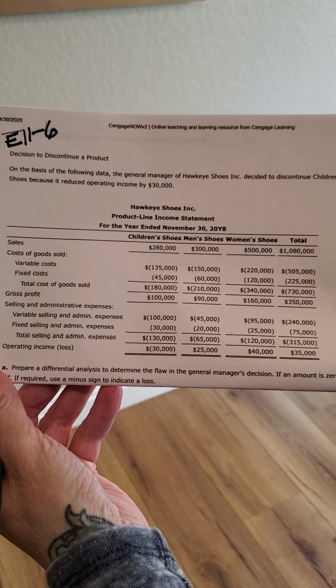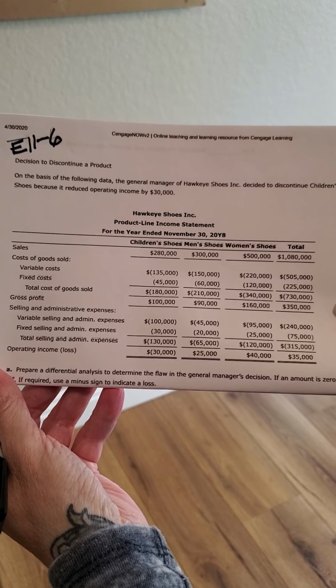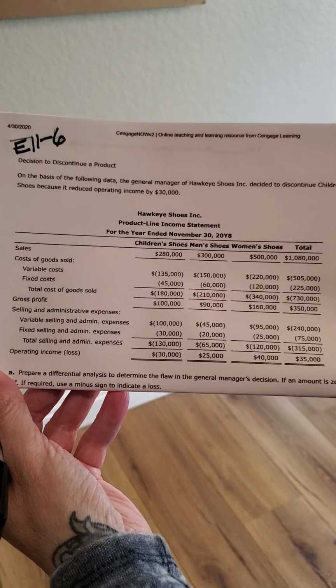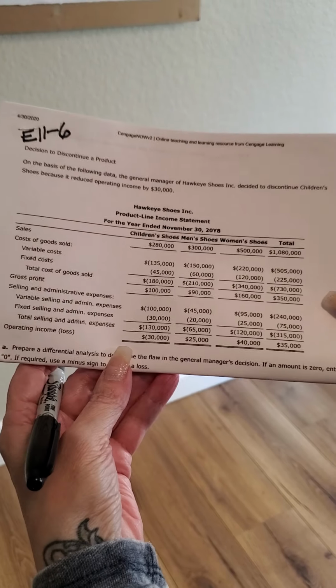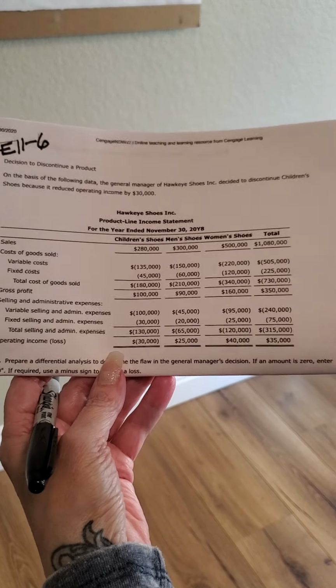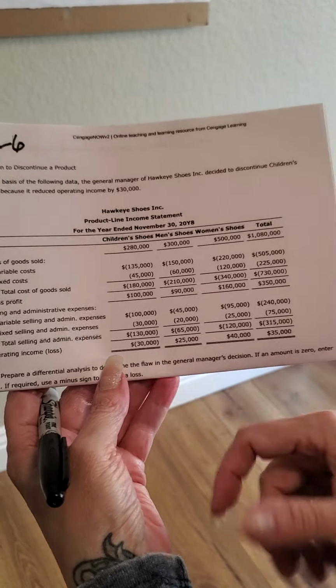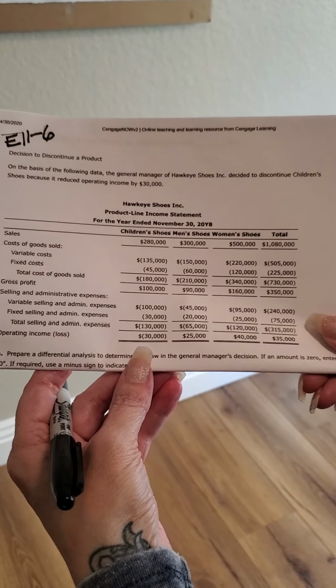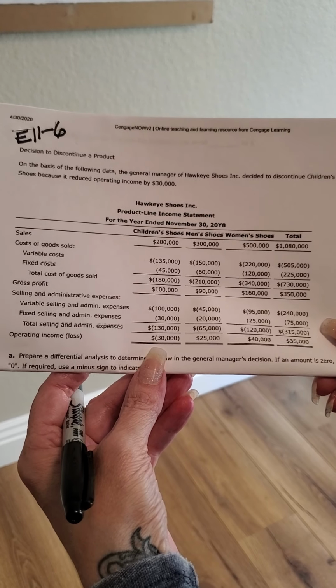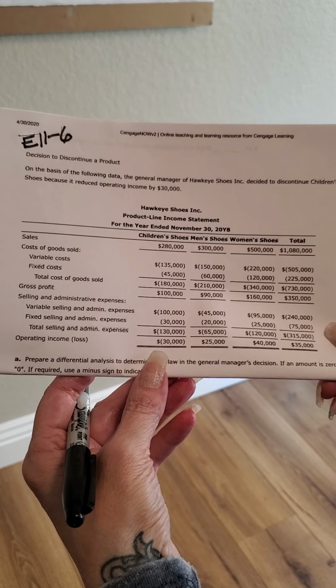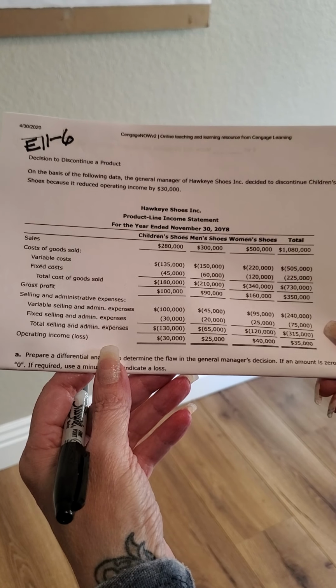But they tell us on the basis of the following data, the general manager of Hawkeye Shoes Incorporated decided to discontinue children's shoes because it reduced operating income by $30,000. So you can see why the manager made that decision. The children's shoes have a $30,000 loss. So if you were just going to go by that, it would make sense to discontinue that line.